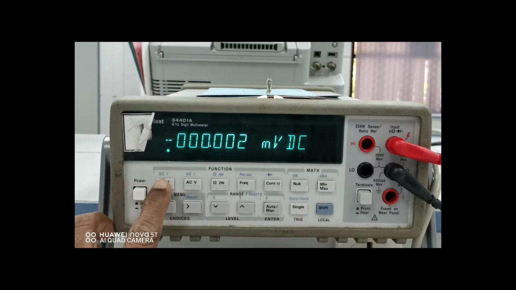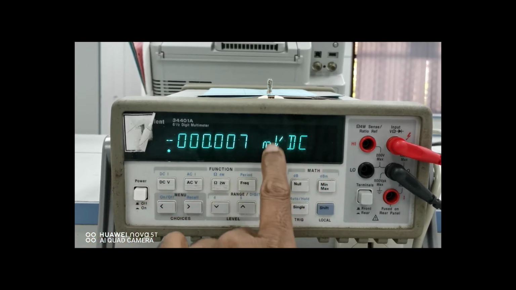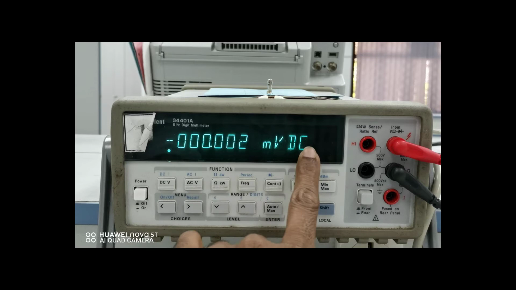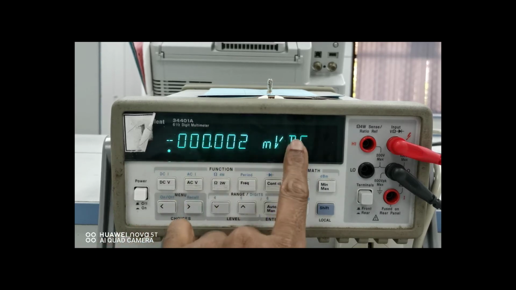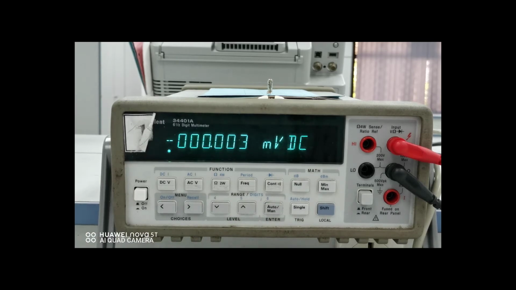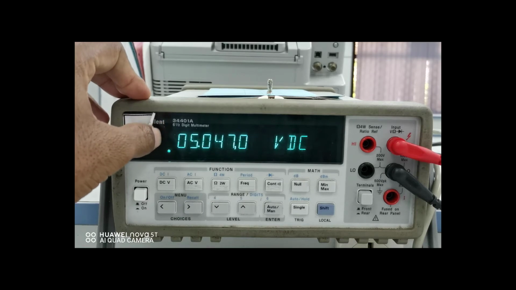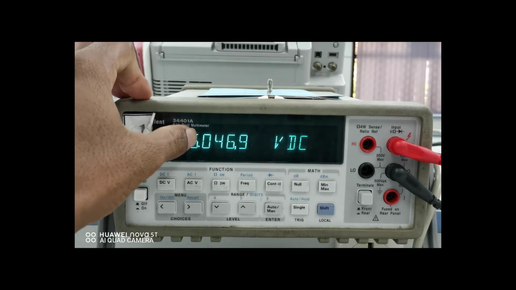Next, I will select DC volt here. I press this button, so the panel shows the selection that we use here, which is the voltage DC. Okay. Next, I will turn on the power supply. Just press the green button on the power supply here. Okay, now you see the multimeter shows the result of our power supply is around 5 volts.